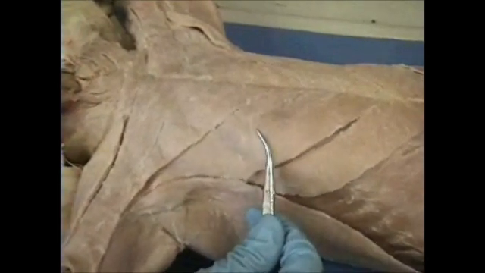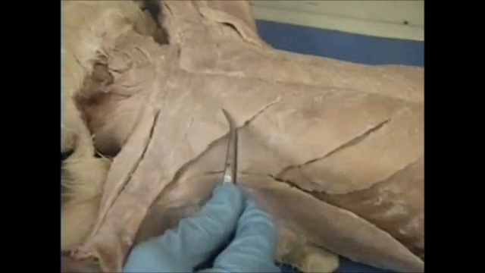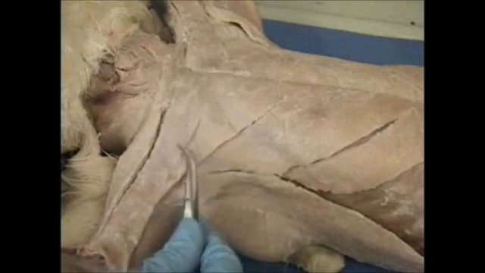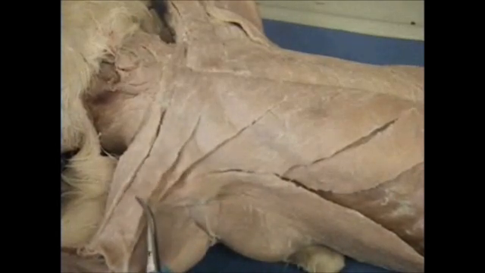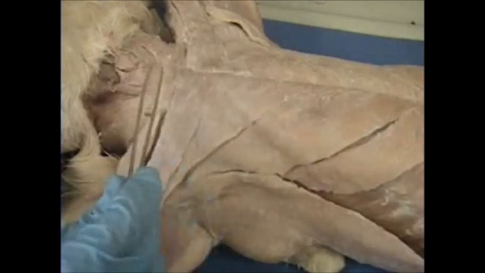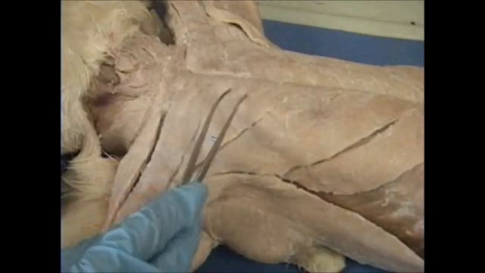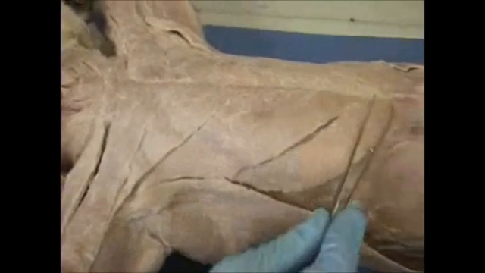pectoralis minor, pectoralis major, pecto-antebrachialis, and our clavodeltoid. Clavodeltoid, pecto-antebrachialis, pectoralis major, pectoralis minor, and xiphi-humeralis.